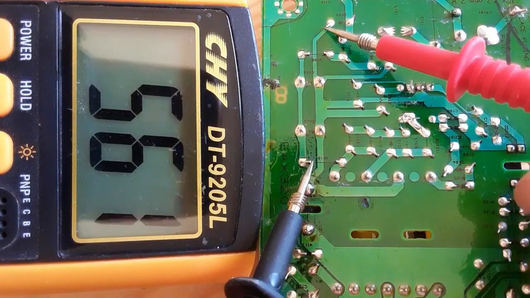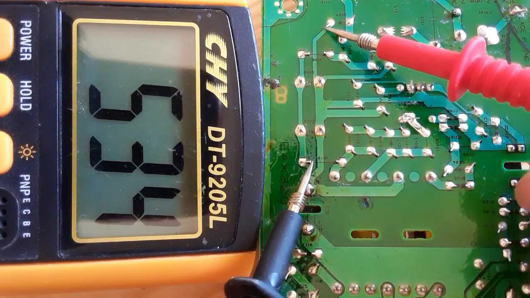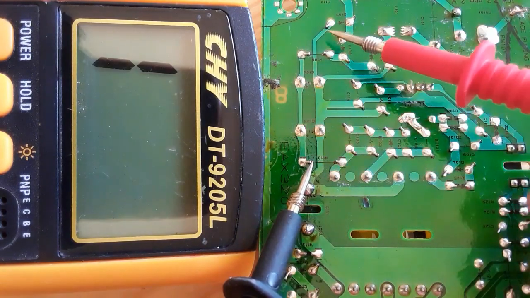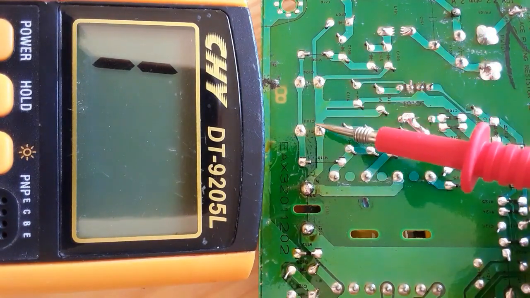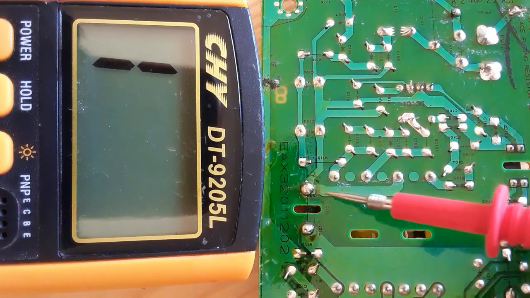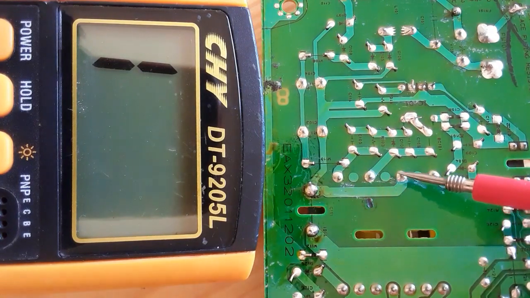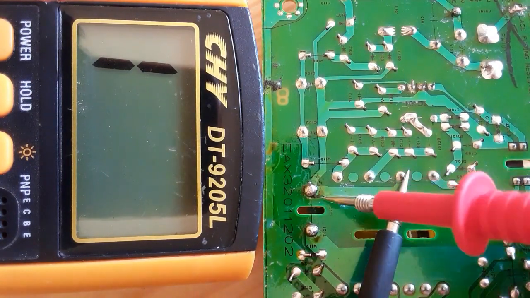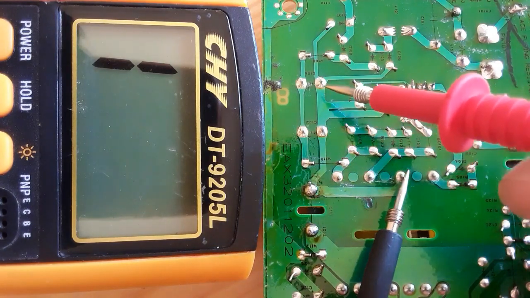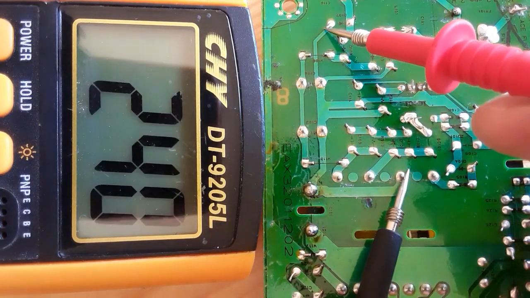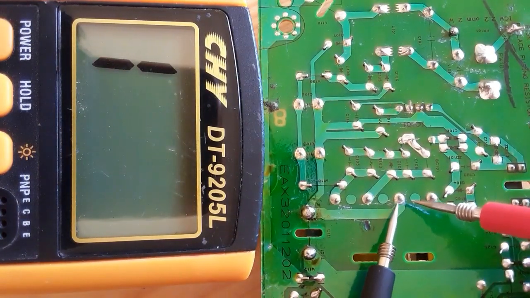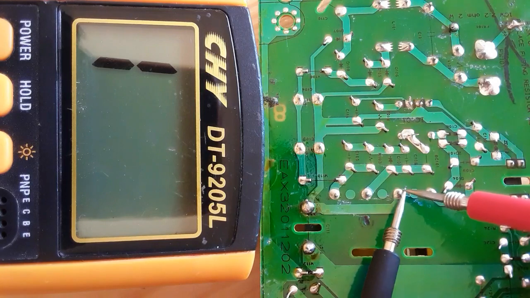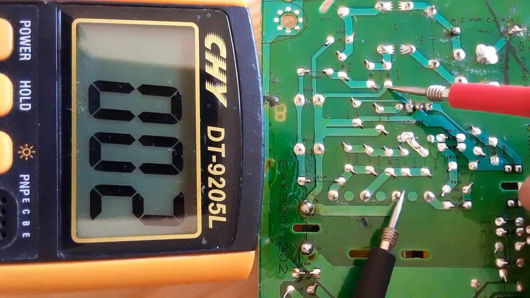But for example, this point is not connected to others because it exists in another path. Here also, all these points are connected together because all points exist in one path. So let's check, for example, these 2 points. We have 0 ohm in the multimeter. Let's check from this point to this point. We have 0 ohm, means these points are connected together.